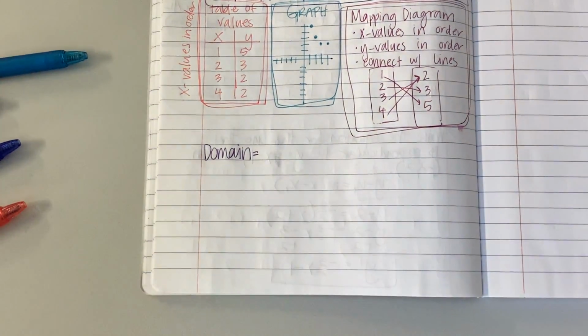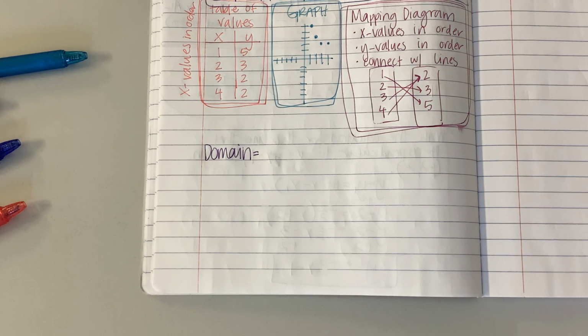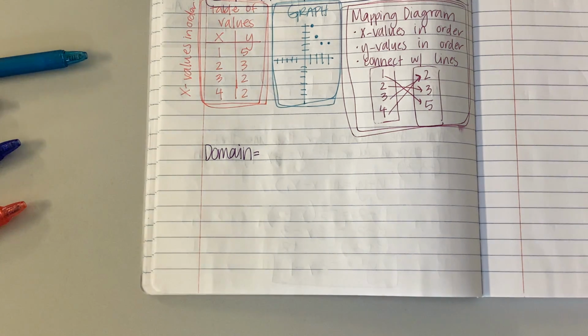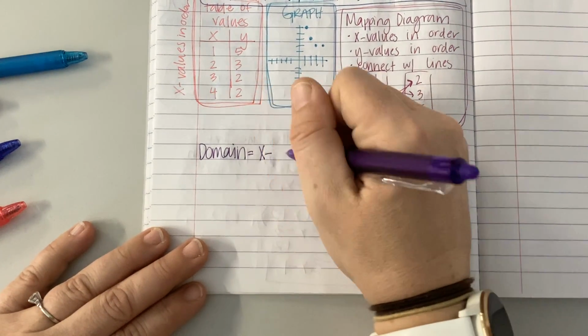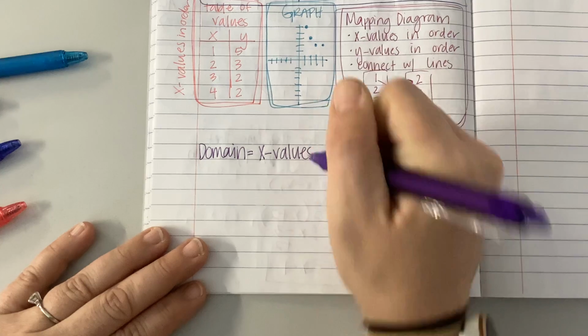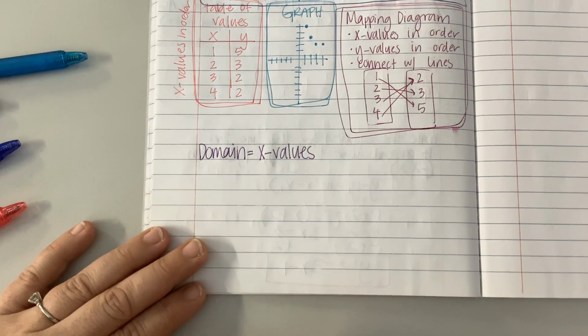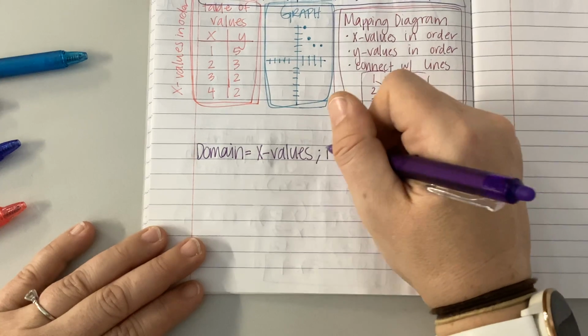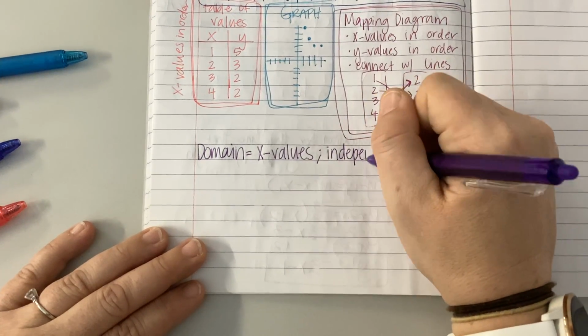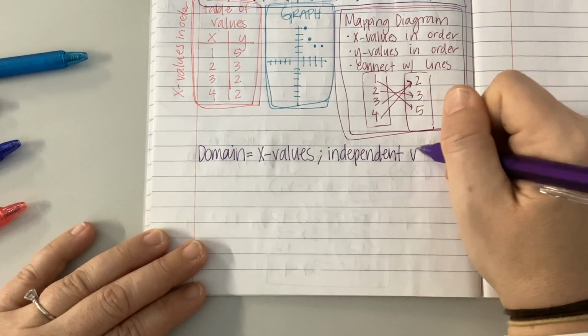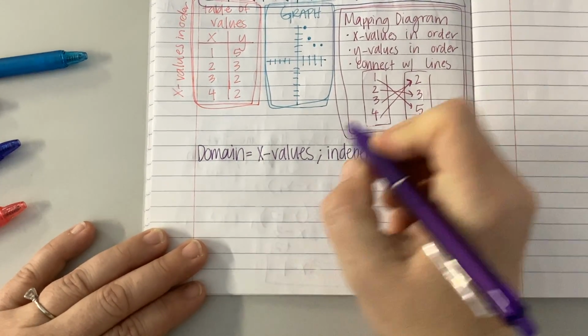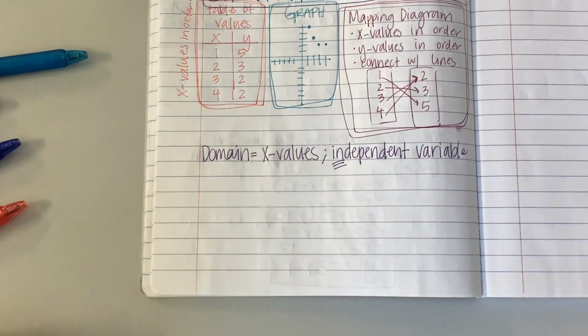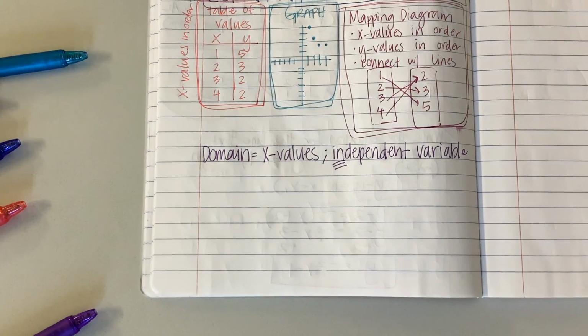When I talk about a relation, I will say the X values, correct? Like I might say, hey, what are the X values of this relation? I can also say, what is the domain? Domain is our vocabulary term for X values. It's the independent variable. Domain is what goes into the problem.